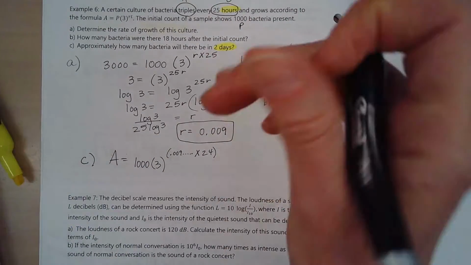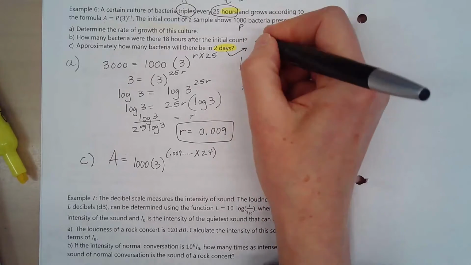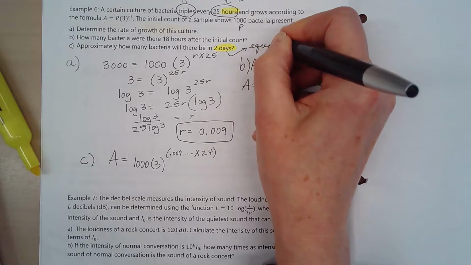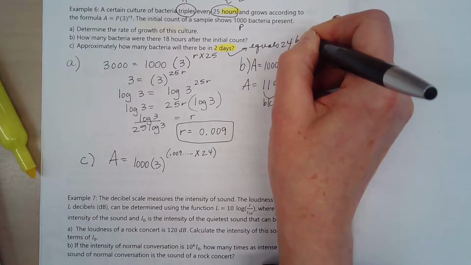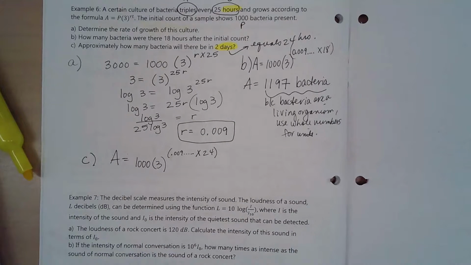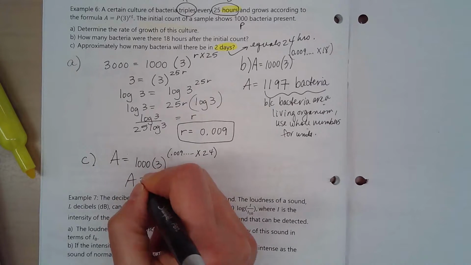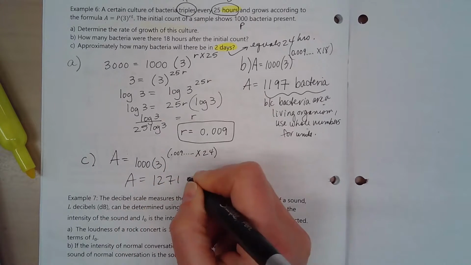So this will be equals 24 hours. Okay, so same thing, 1,000 times base 3 exponent. I'm going to recall my number. And I get 1271 bacteria.